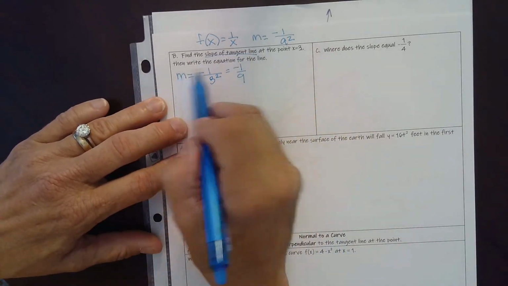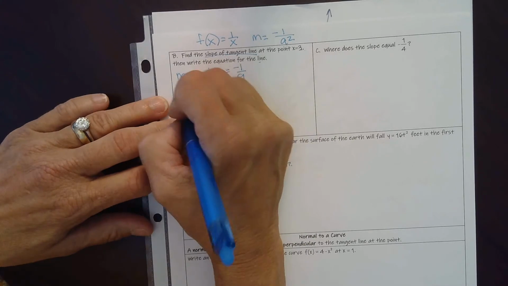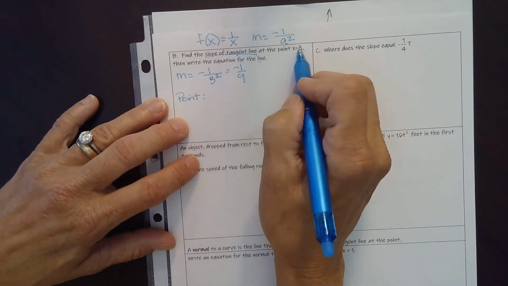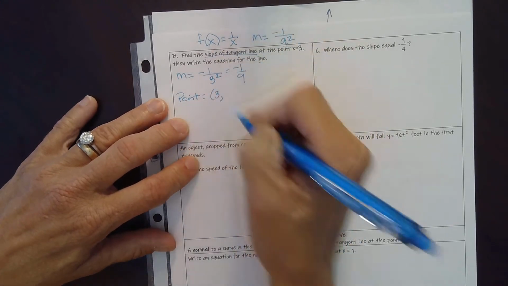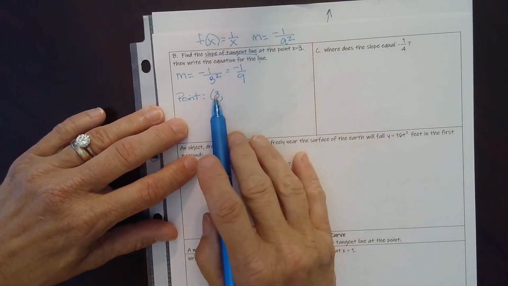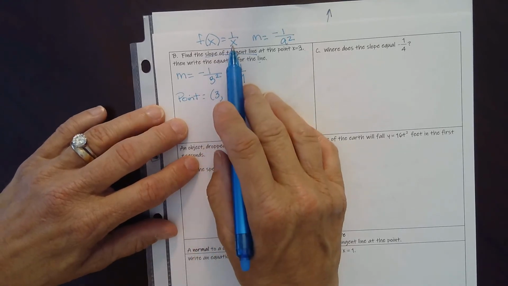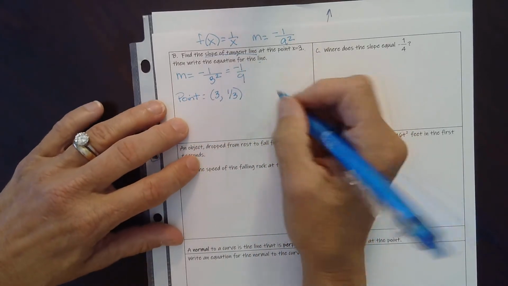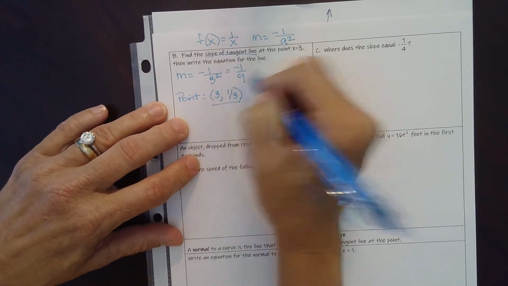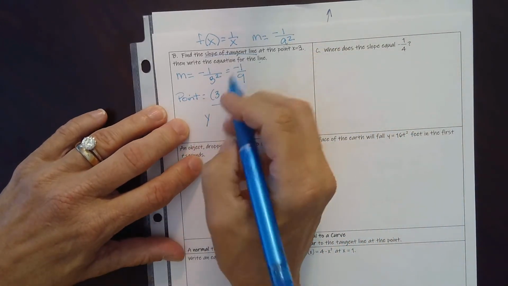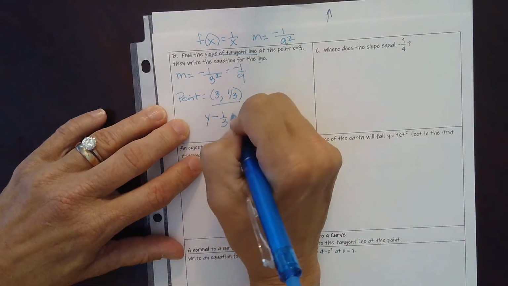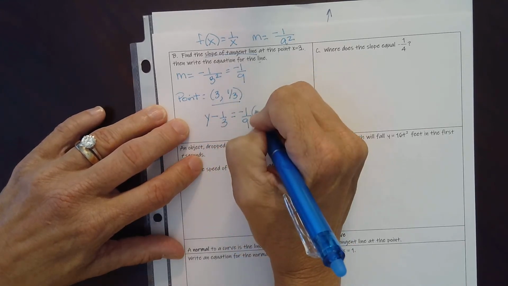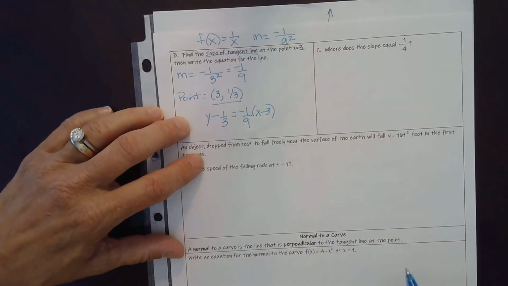So to write the equation for this tangent line, I need a point. Well, I have the x value of the point. How do I find the y value of the point? Take your 3 and substitute it for x in the original function, and we get 1/3. So I have my point, I have my slope, and now I have enough to write my equation. y minus 1/3 equals the slope, which is -1/9, times x minus 3.